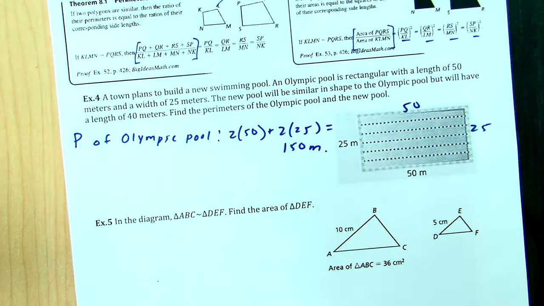Okay. So now what we're going to do is take that number and multiply it by the scale factor to find the perimeter of the new pool. The new pool is going to be smaller, so we know that the scale factor is going to be less than 1 because it's getting smaller. This Olympic pool will get slightly smaller, and then that will be this town's pool. So we need to figure out what this scale factor is.